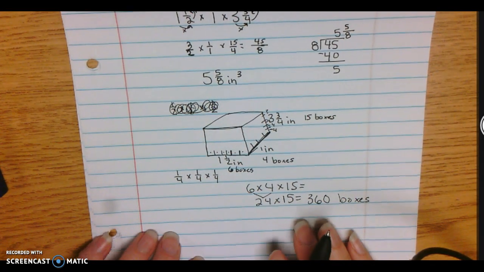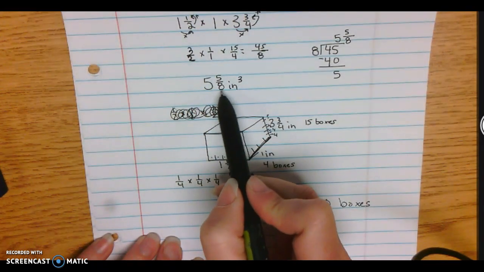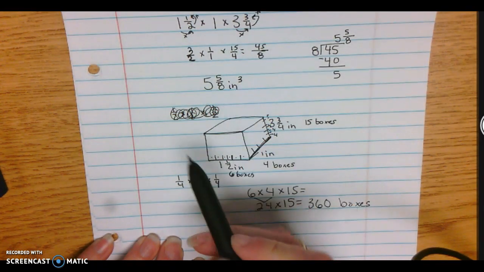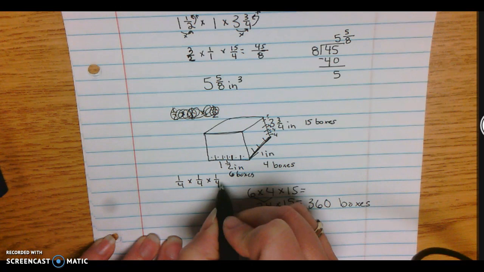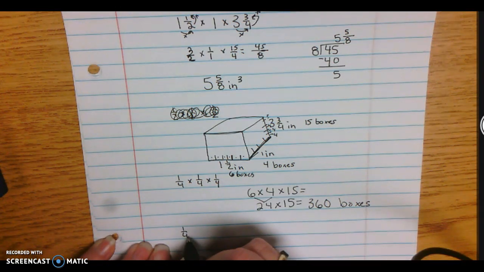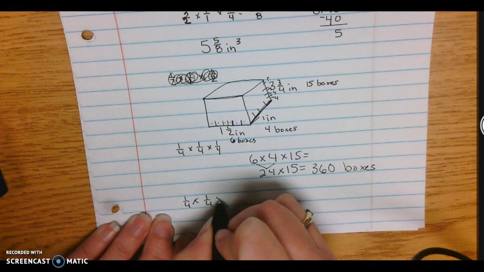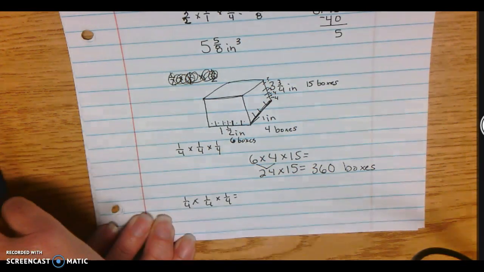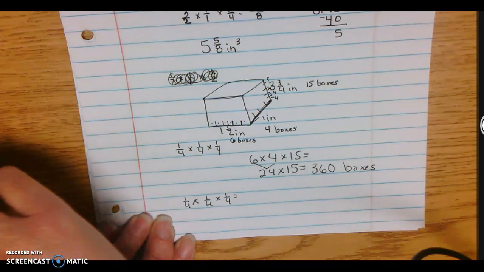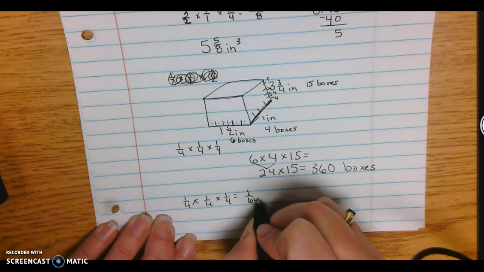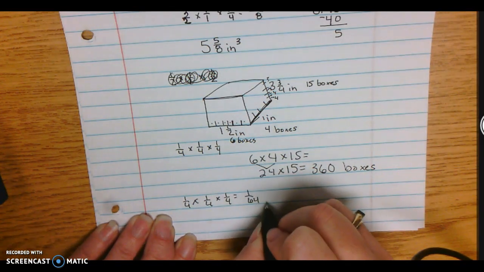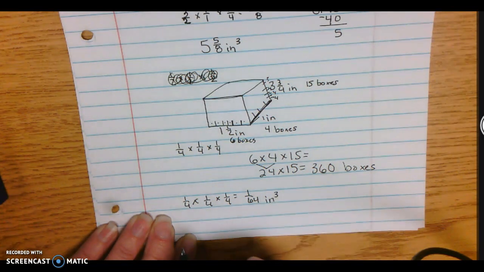Another way we could figure it out is that if we know the volume is 5 and 5/8 inches cubed, we could find the volume of the box that we were trying to fill. So length times width times height. So 1/4 times 1/4 times 1/4. 4 times 4 is 16. 16 times 4 is 64, so 1/64. So the volume of the box that we're filling it with is 1/64 inches cubed.